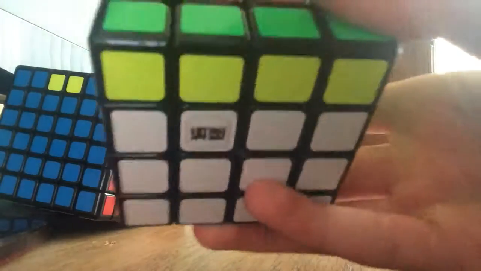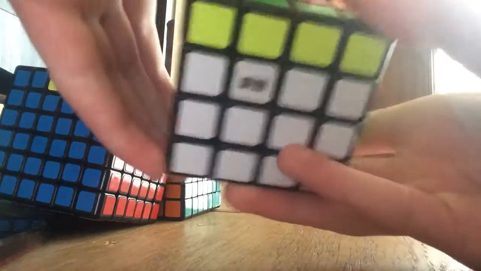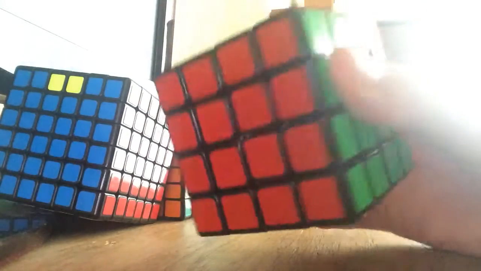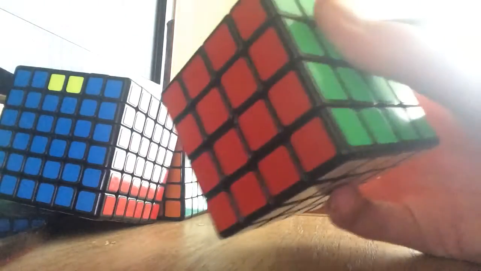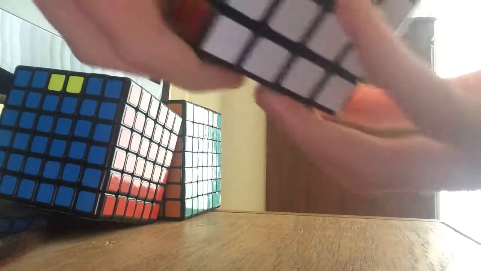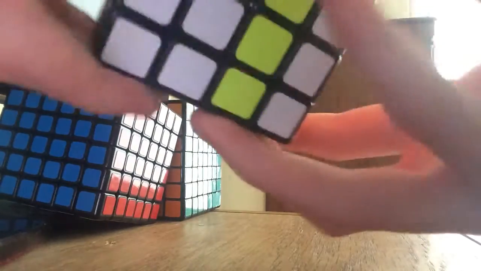Then bring back the setup moves by doing an Rw2. And there you go, you have just fixed that parity. There's another version of that parity that doesn't require setup moves, and it's the exact same algorithm. Just set it up here.